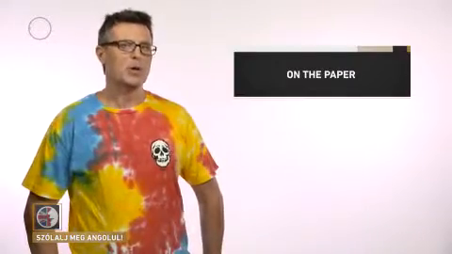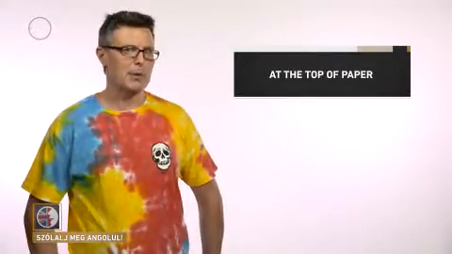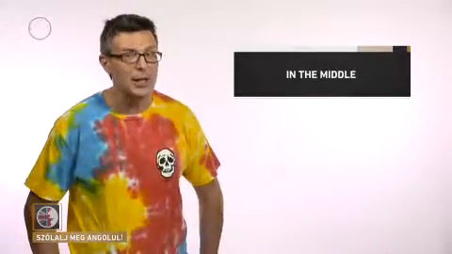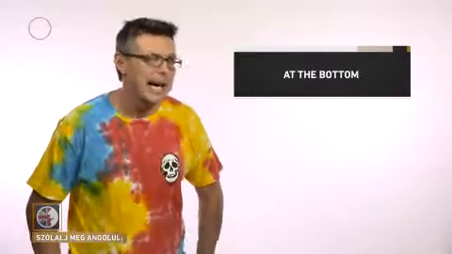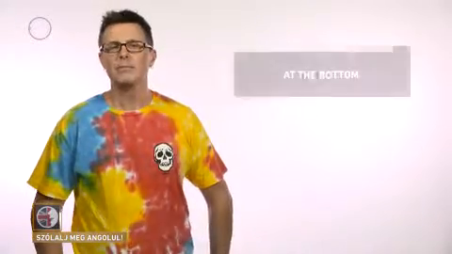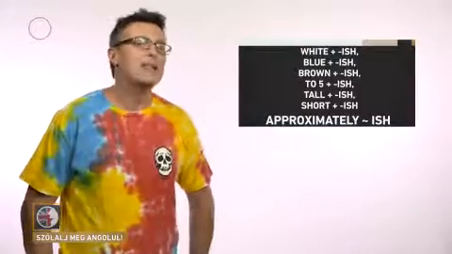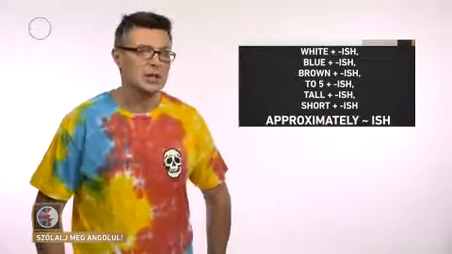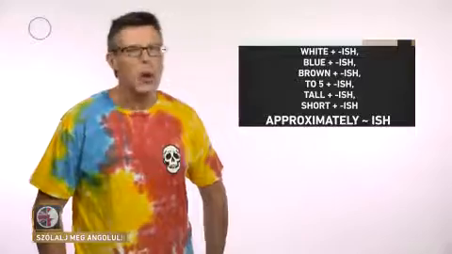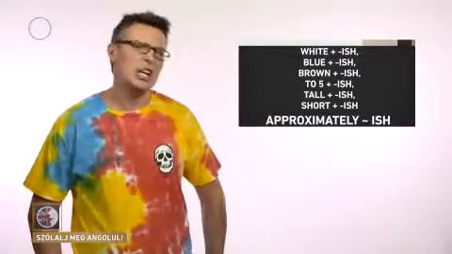We also learned about something being on the paper, or writing our name at the top of the paper, or on the left, in the middle, or on the right. We learned that we sign our names at the bottom of the paper. We also learned that if we add ish to the end of an adjective, like a colour, it means it's approximately that colour. If something is almost white, we can say that it's whitish. If someone's not too old, we can say that they're youngish.